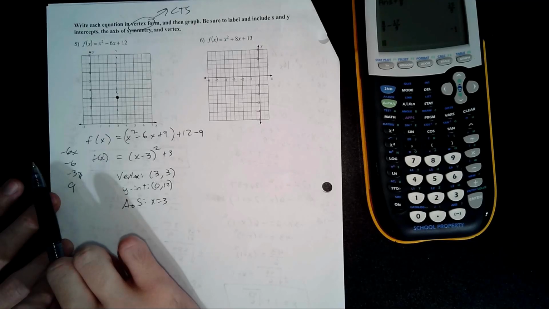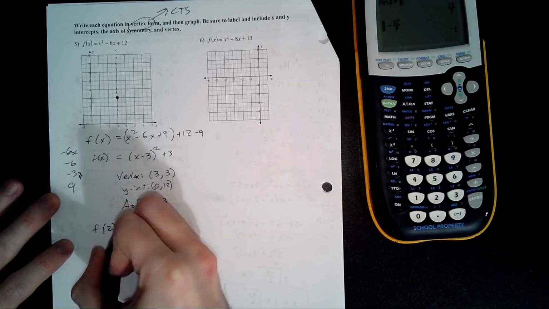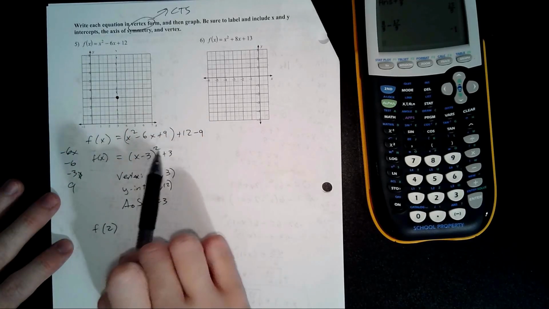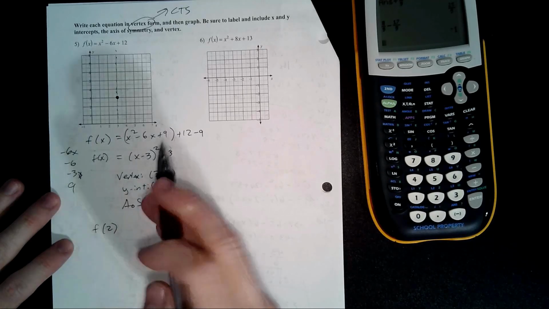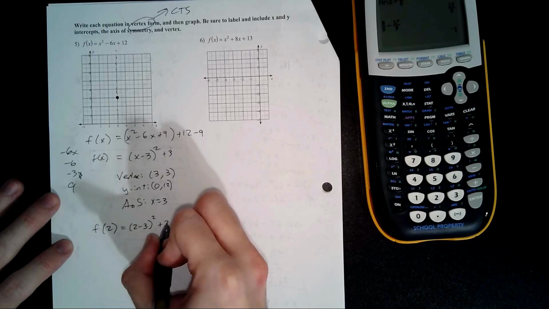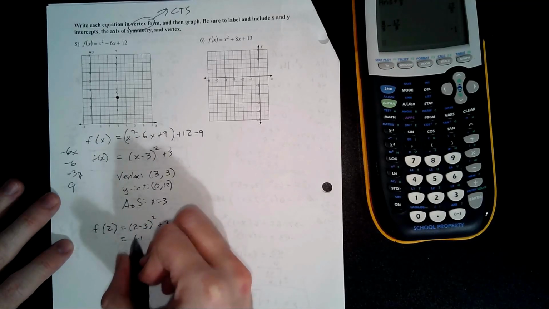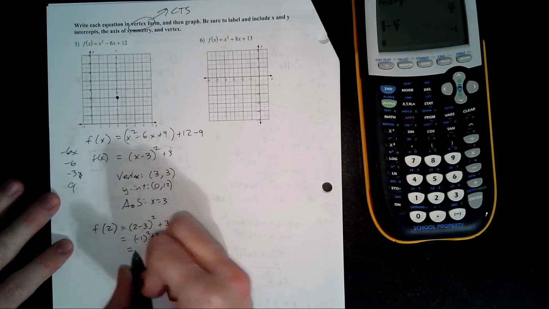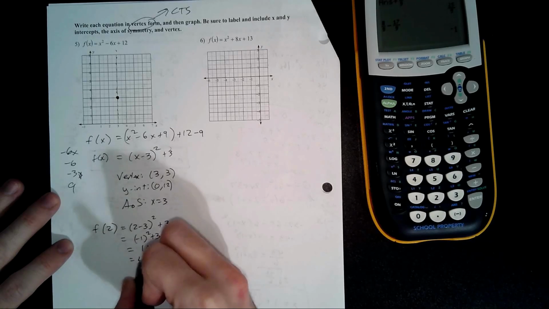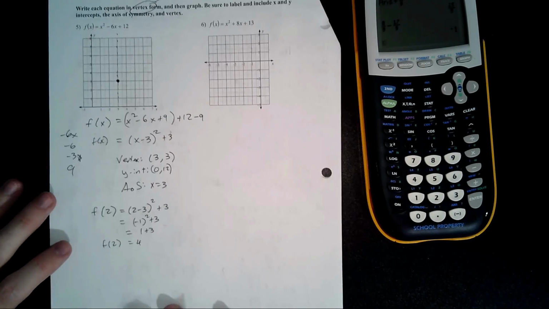So for instance, let's plug in 2. If I plug in 2, f of 2, please note, I can plug 2 into the original problem up here if it makes you happy, or you can plug it into this one down here. I'm going to plug it in this one. There's no real reason why I'm choosing that one. I just feel like it. So I plugged in 2 where the x was. 2 minus 3 is negative 1. And negative 1 squared is 1. That's going to give you 4. That means we have the coordinate 2, 4.